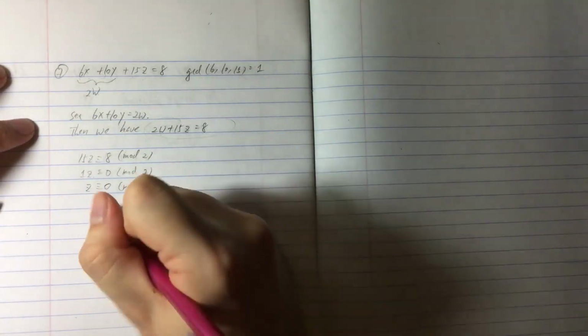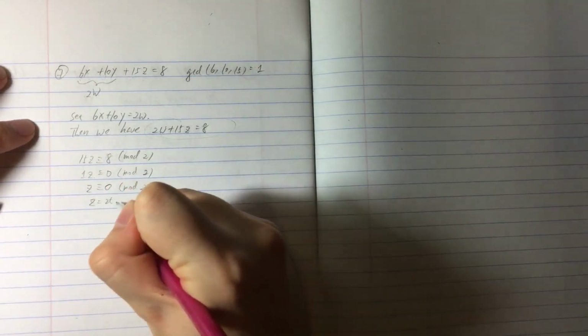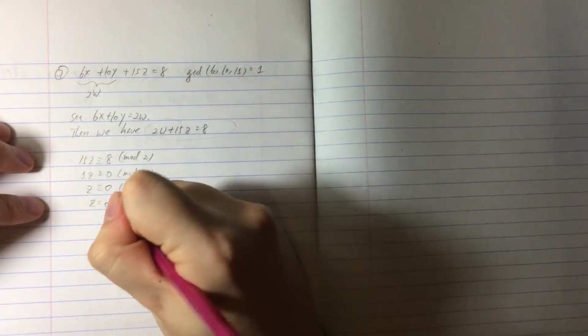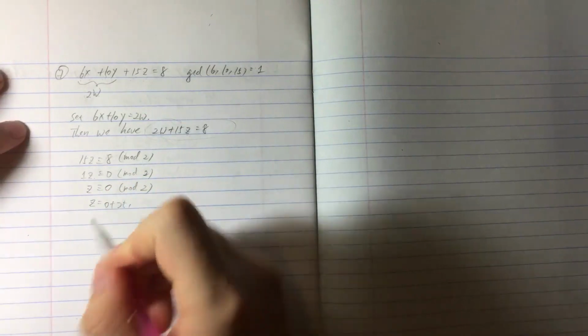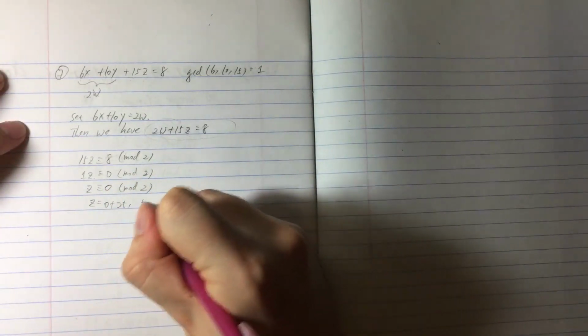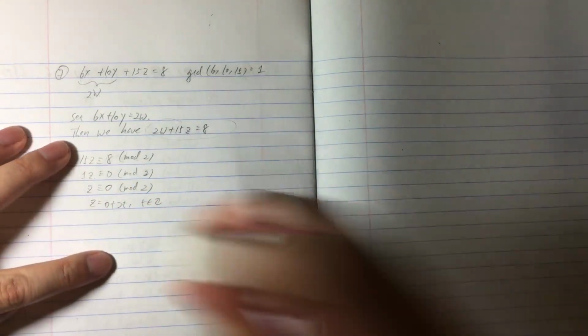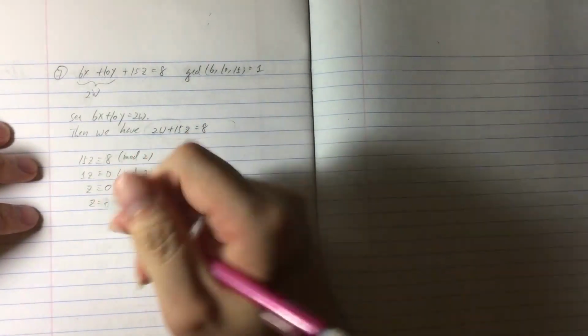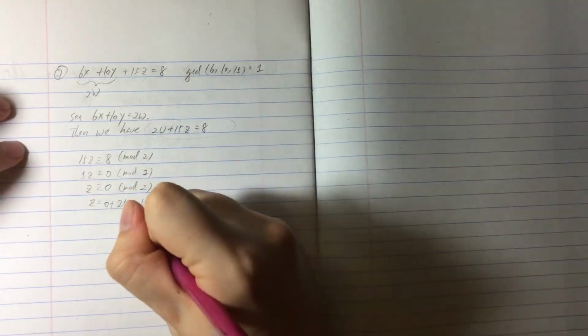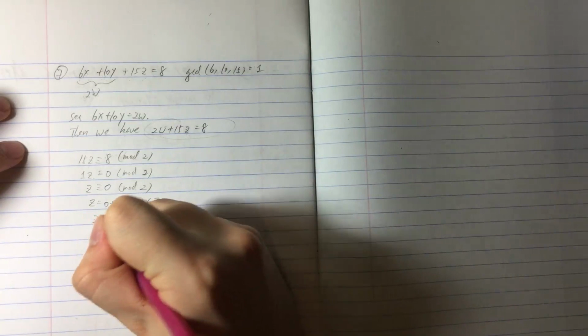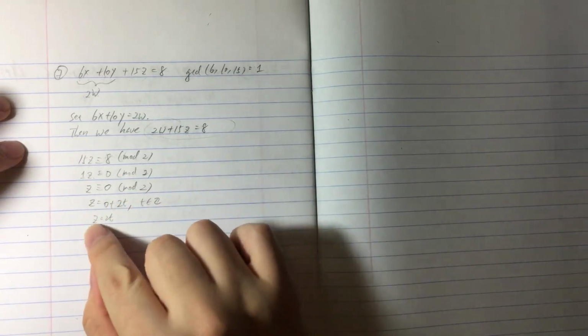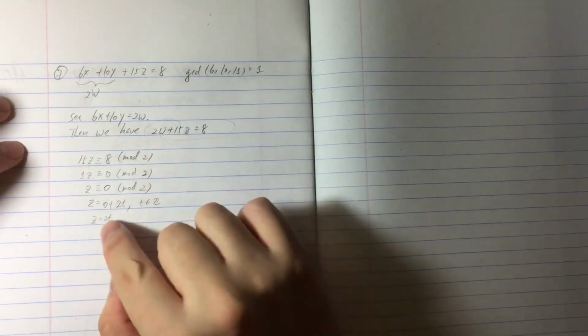Write this as an equation: z equal to 0 plus 2t, where t is an integer. That's the same as saying z equal to 2t. Once I know z, I can plug in here and solve for w.